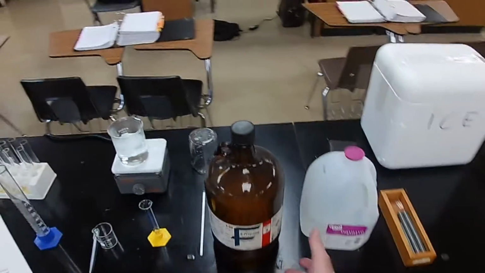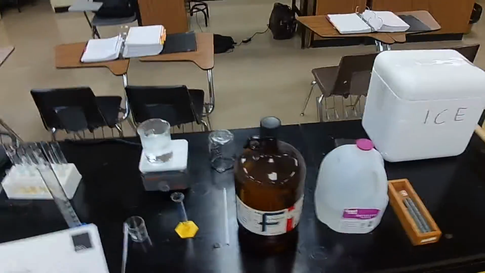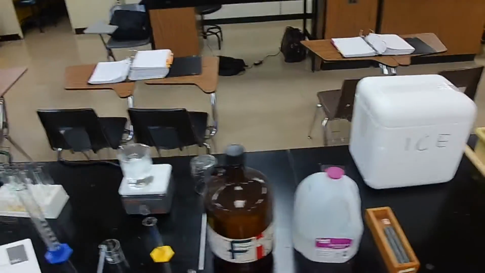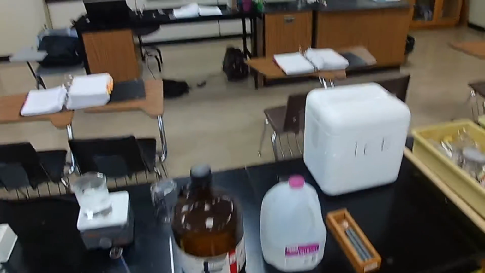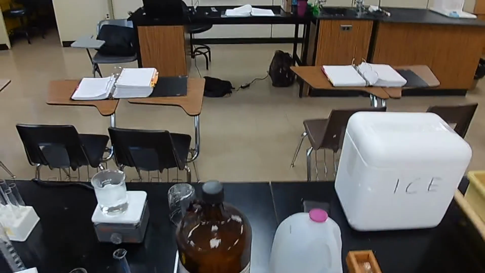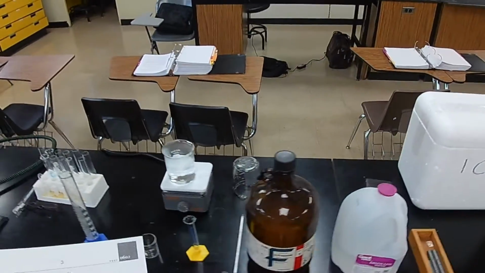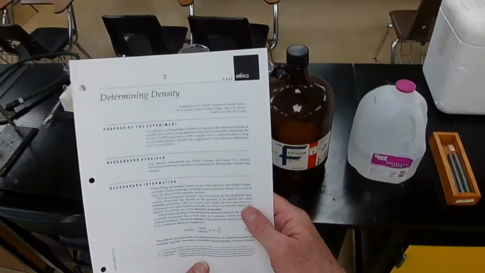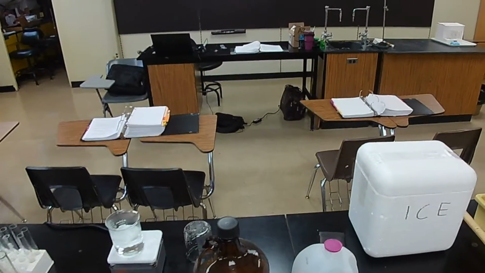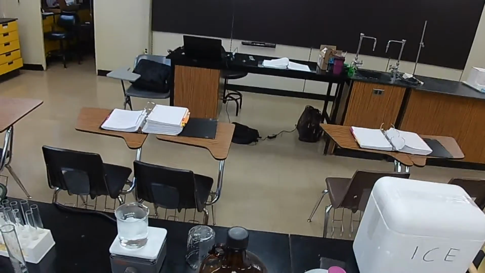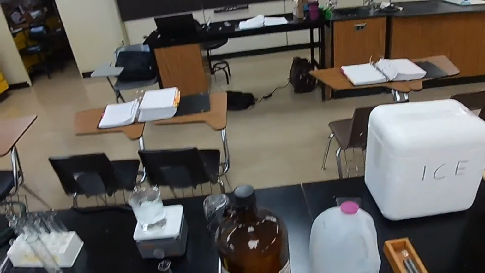So we can measure the density of 2-propanol using 10 milliliters or 1,000 milliliters. It doesn't matter. The density is the same. That's an intensive property. An extensive property does depend on the amount of matter you have, like the mass of something or the volume of something.